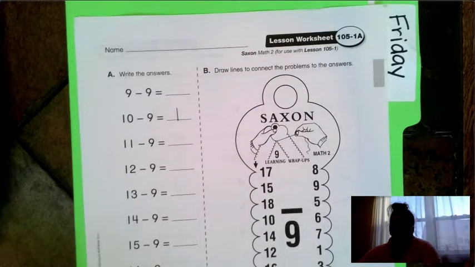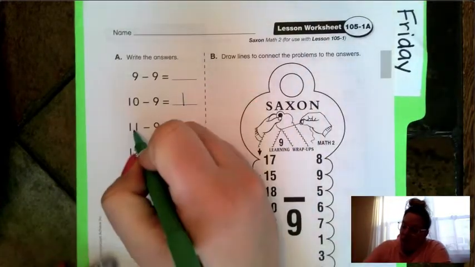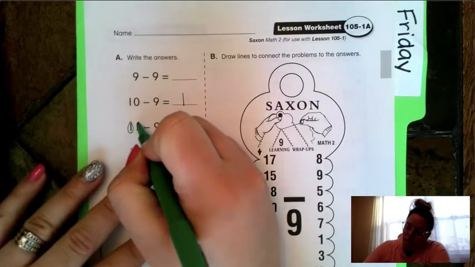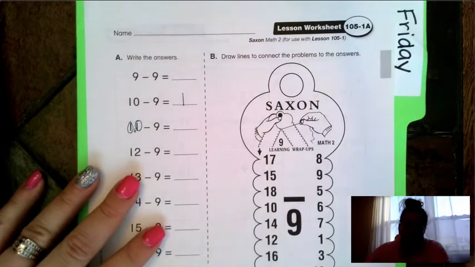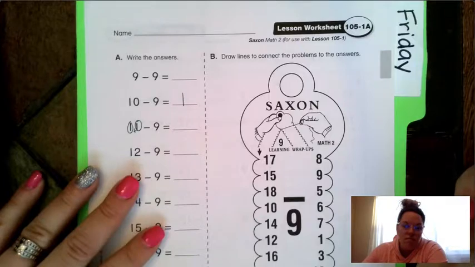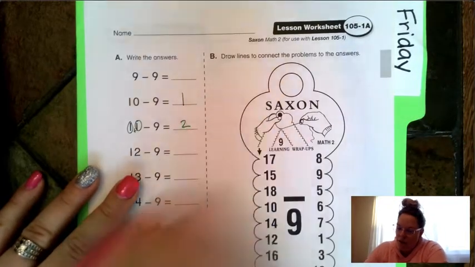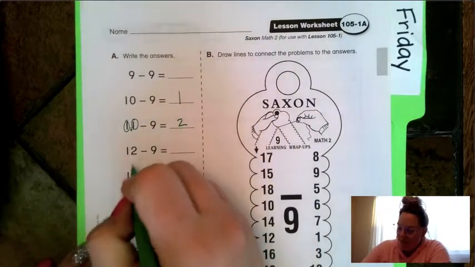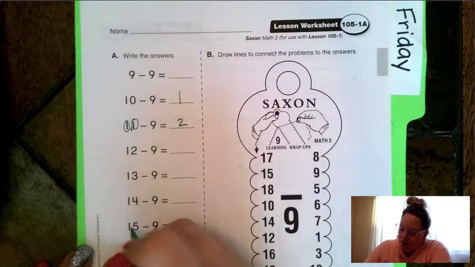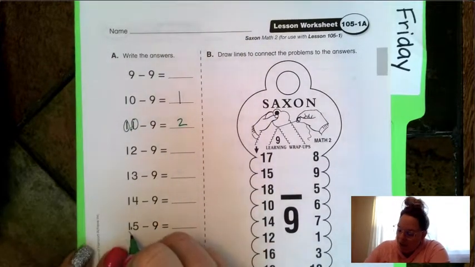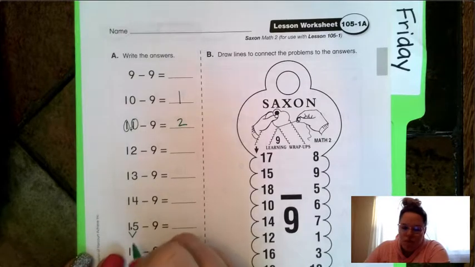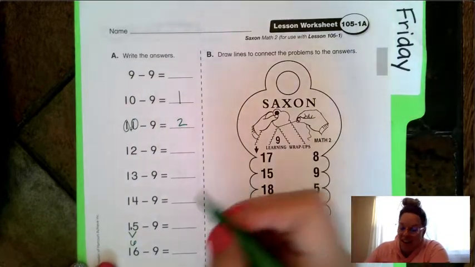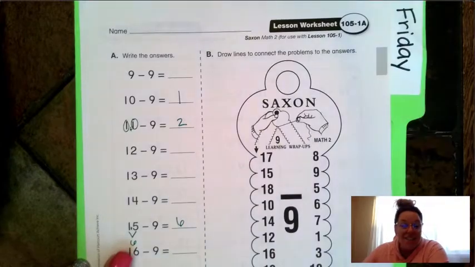When you get to these 2-digit numbers like this, you take the one digit and the other digit and you add them up. What's 1 plus 1? 2. 11 minus 9 is 2. Whoa! What's 1 plus 5 and 15 minus 9? Add those two numbers up. What's 1 plus 5? 6. 15 minus 9 is 6.